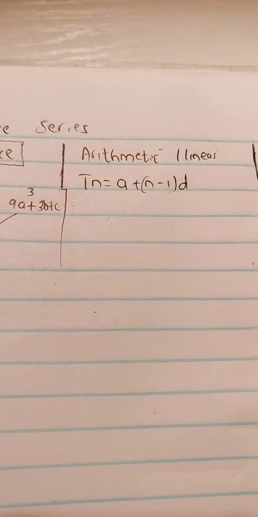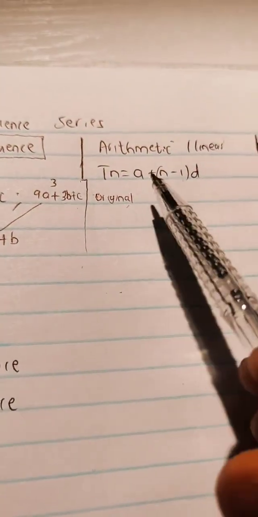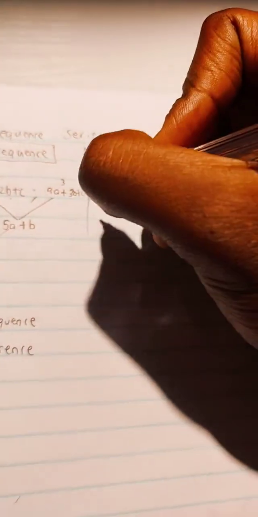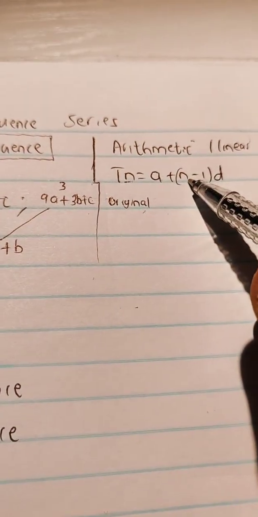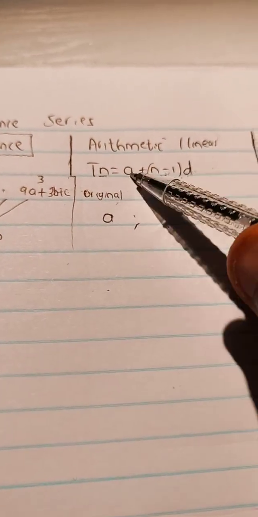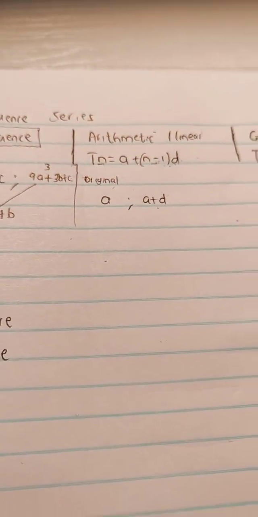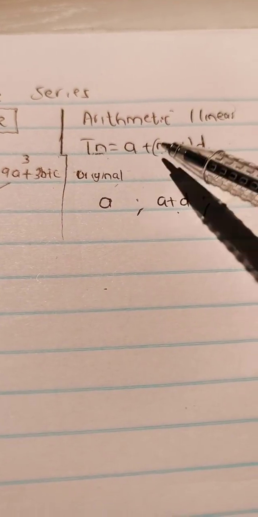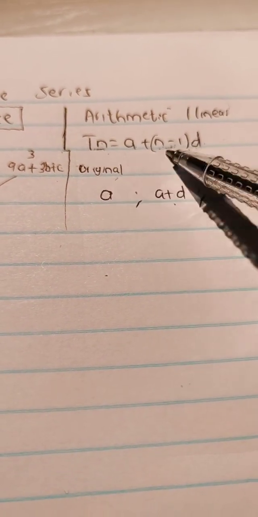Then we have your arithmetic sequence. If we look at the original sequence, we substitute 1 here and figure out the first term. 1 minus 1 is 0, 0 times D gives you 0, so you are left with A. So term 1 is A. For term 2, you substitute 2: 2 minus 1 gives you 1, 1 times D is D, so you get A plus D. For term 3, you substitute 3: 3 minus 1 is 2, 2 times D is 2D, so you have A plus 2D. That's term 3, and we can go on.